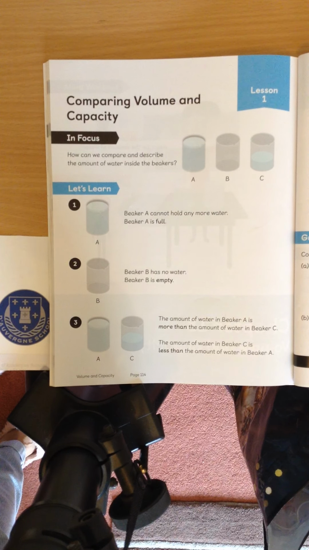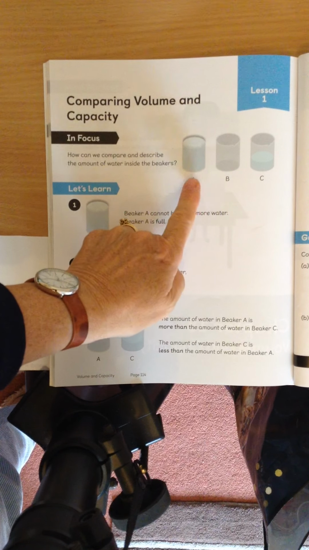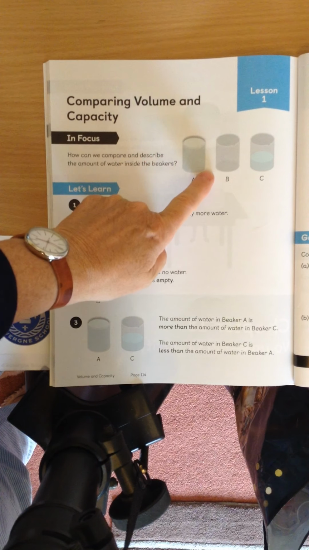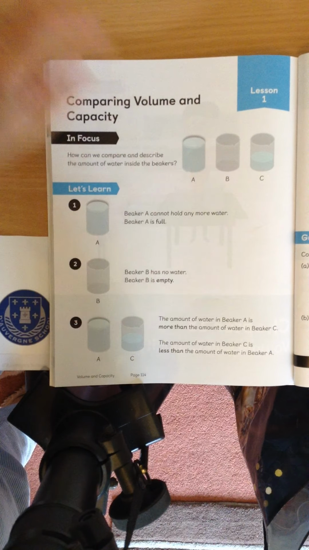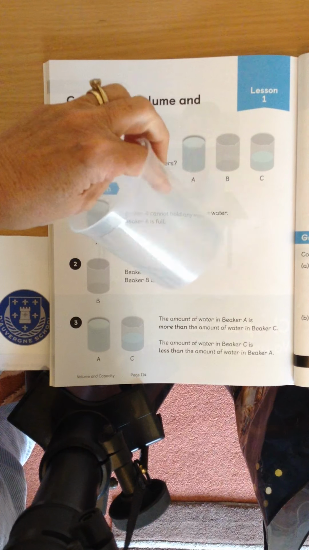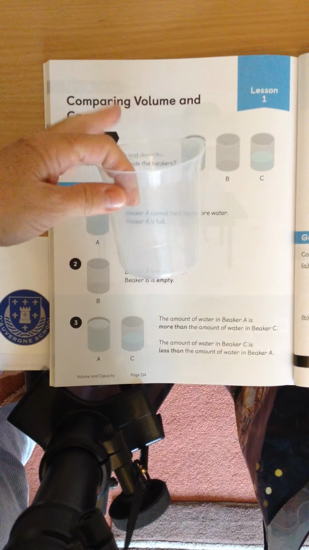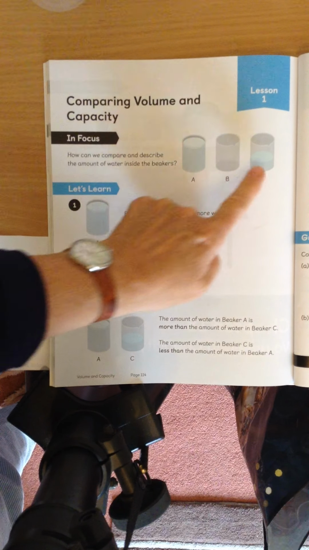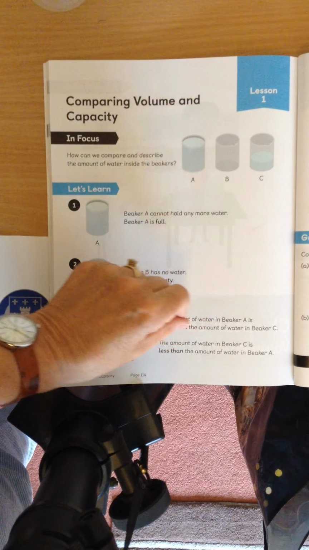So we are looking at here three different, and we call these beakers. Okay, there's the word, beakers. Three beakers, and they're all the same. Now, a beaker could be something like a plastic cup, a pot, but we call them a beaker. So that's a word we need to know about when we're talking about volume and capacity. So we've got here three beakers. We call this one A, this one B, and this one C.